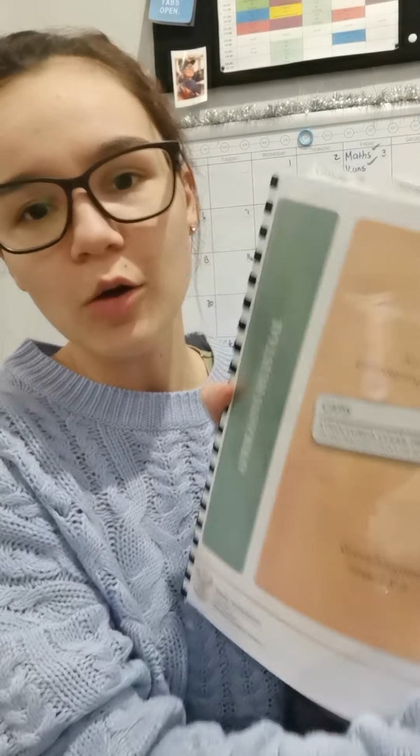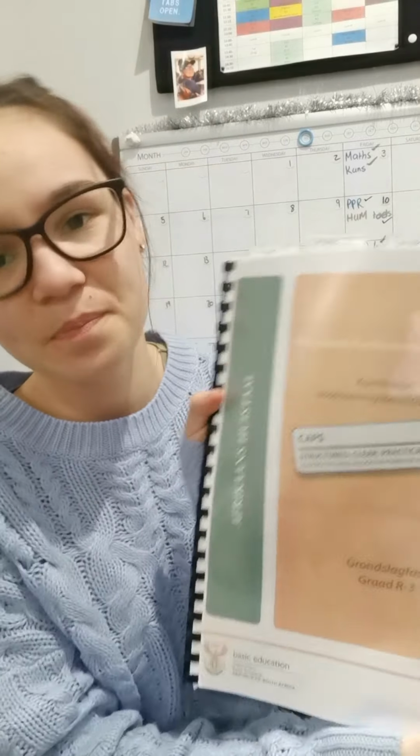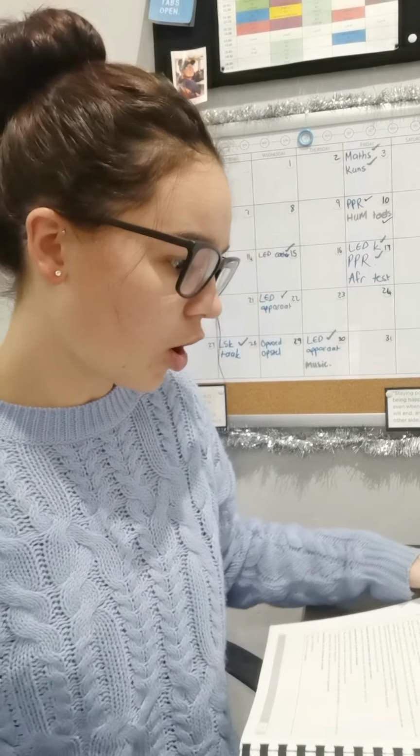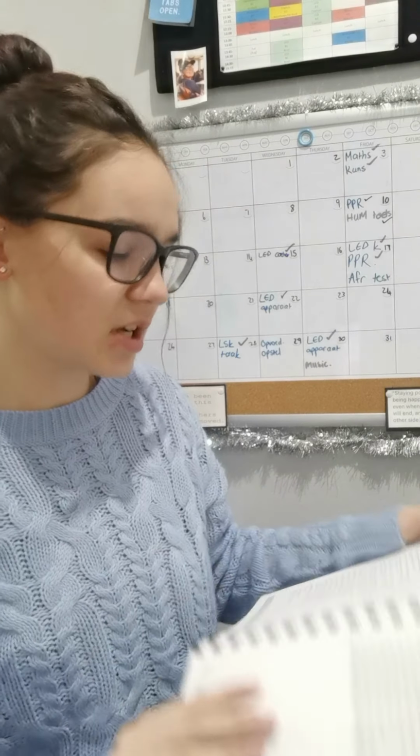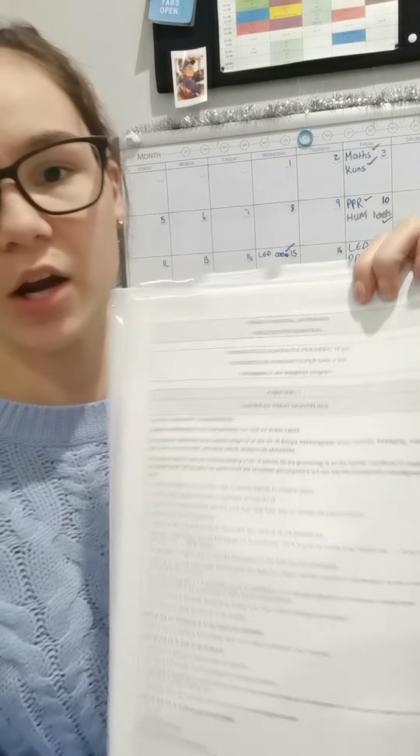But when you get to your home language, this is an Afrikaans home language. I still need to go find the English home language, because I study in Afrikaans, so I obviously have an Afrikaans home language. So then we'll go Grade R again. This is Grade R Term 1, and the heading will be Listening and Speaking.